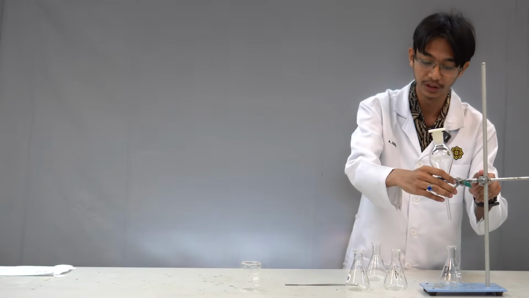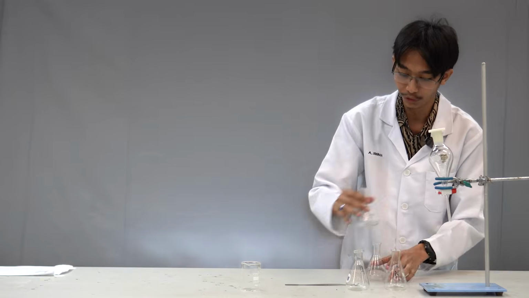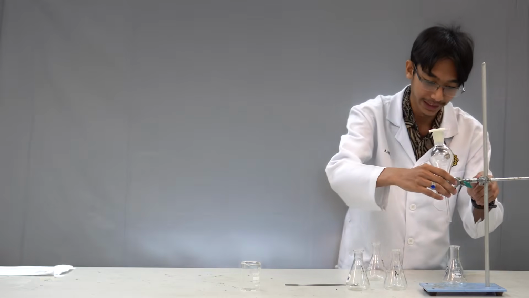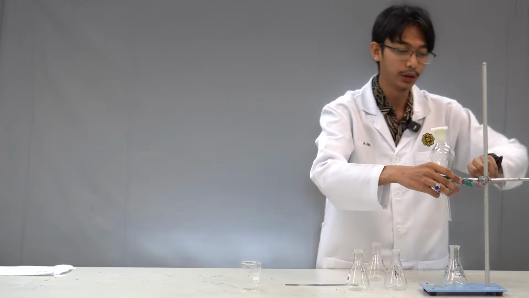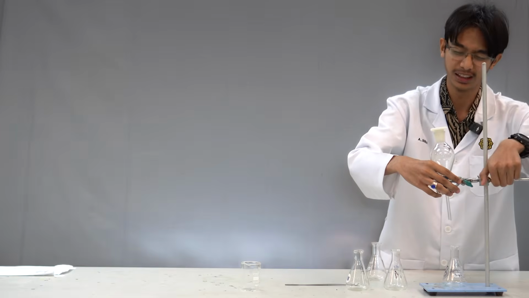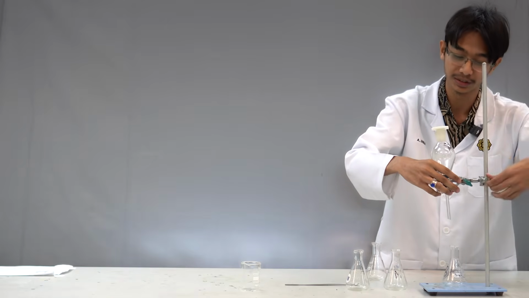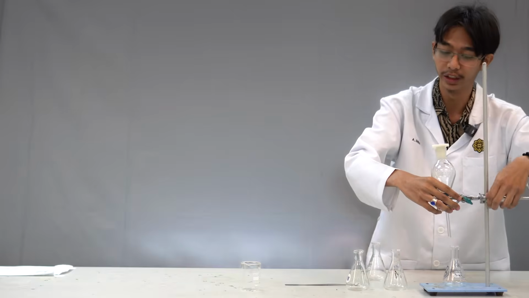So when you have the DCM mixture, you're going to take the mixture flask again. Similar to how you do titration, you have already done titration in the past, probably in CFS, probably in matriculation.